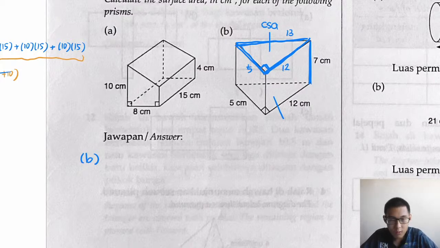If we know the Pythagorean triples, you can quickly find the answer. But if the question gives a case that is not in Pythagorean triples, you need to calculate manually. Okay, so this is 13.